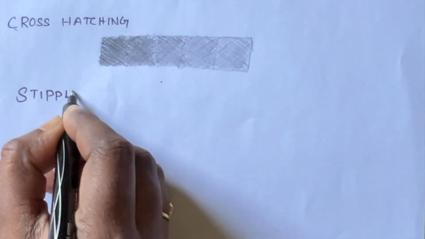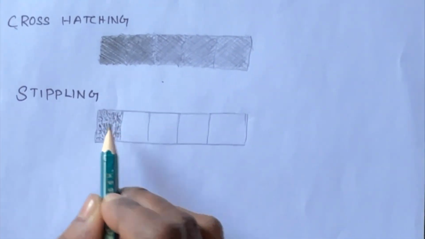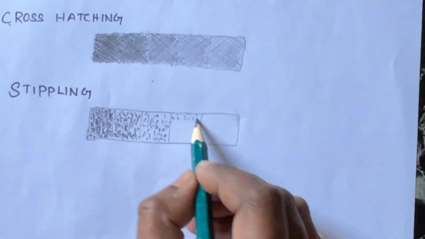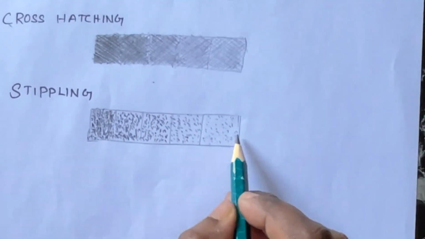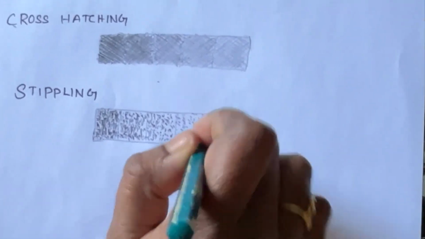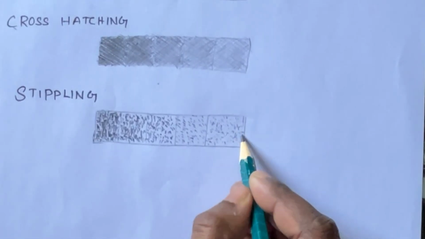Number 3. Stippling. This technique involves placing numerous tiny dots close together. The density of the dots determines how dark or light the area appears. This technique demands extreme control, patience and mindfulness.